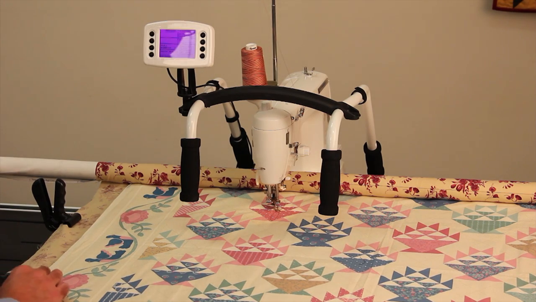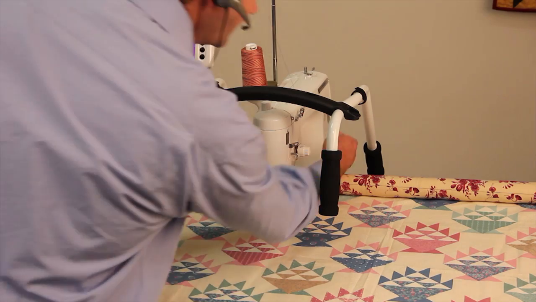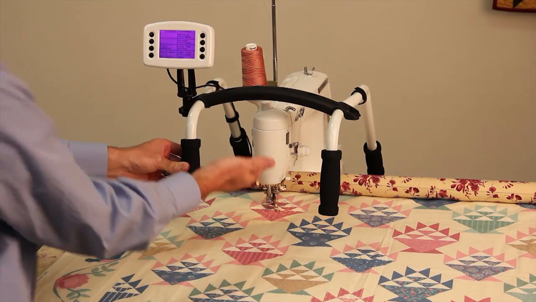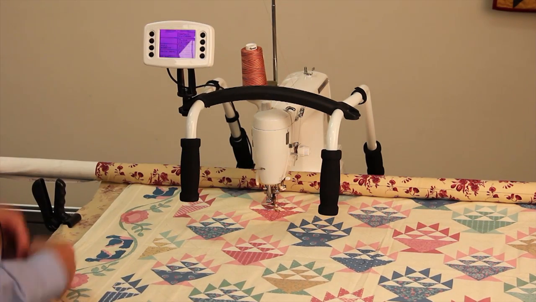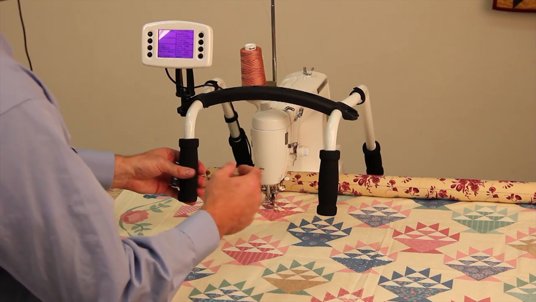And there you have it. Your selected pattern has now been quilted on your fabric. I'm going to simply use the cutter on the side of the machine to remove the needle from the fabric. And now we're ready to reduplicate this process on the next block.